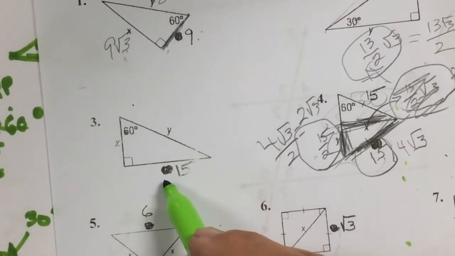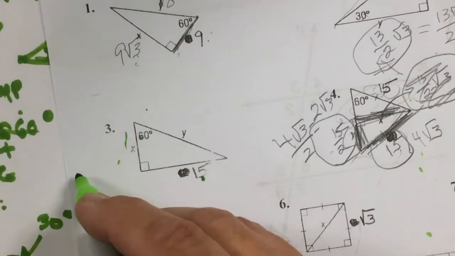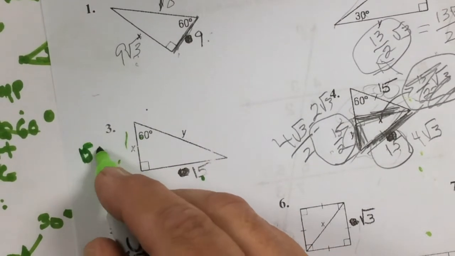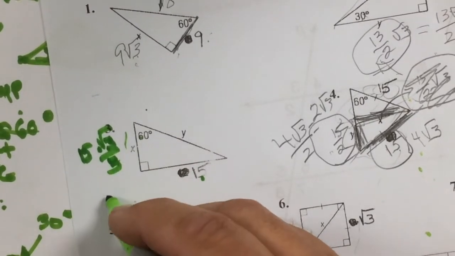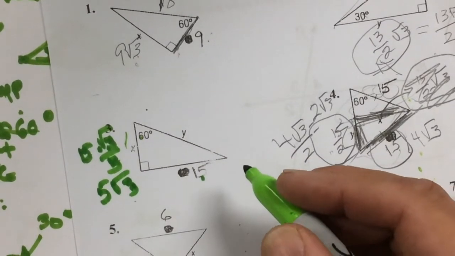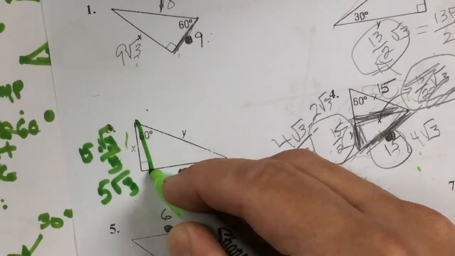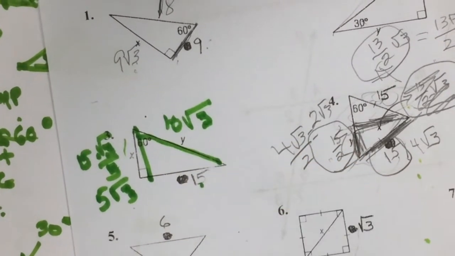This is the ugly one. The one across from 60 degrees is 15. That means the short leg is going to be 15 times the square root of 3 over 3, which you can reduce to 5 square root of 3. If this is 5 square root of 3, this is 10 square root of 3. All done.